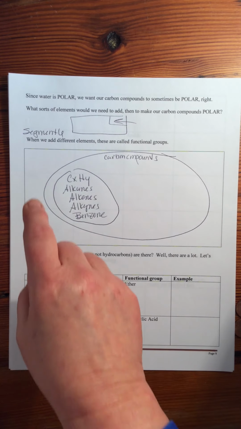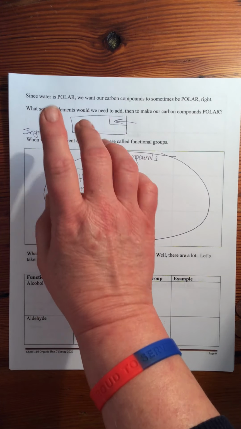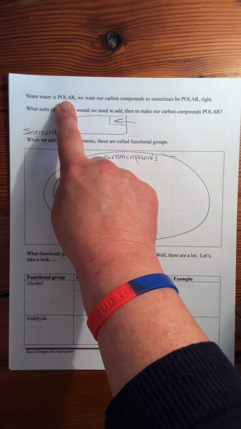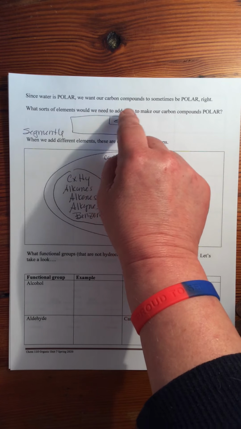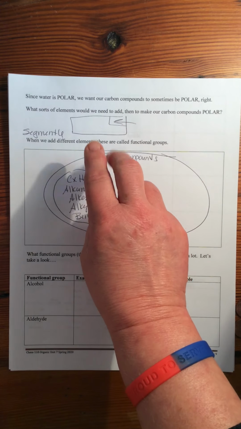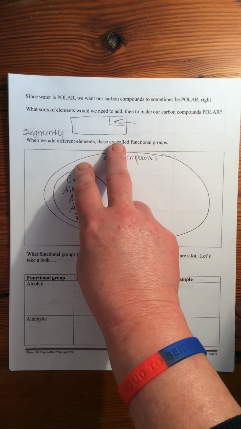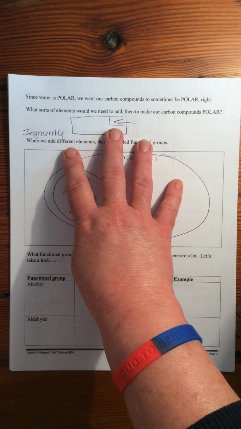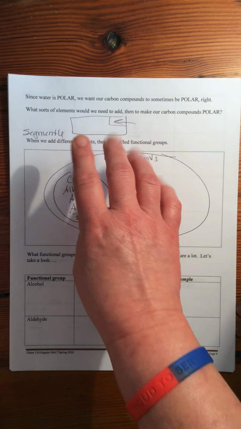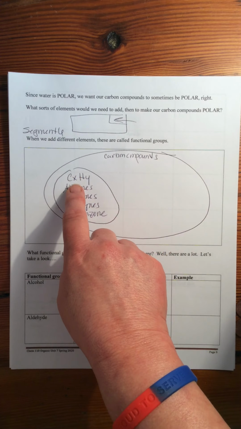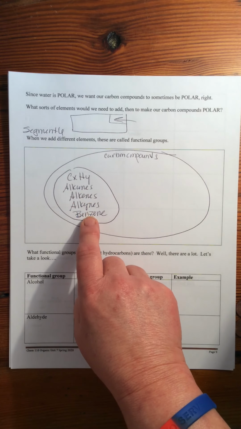Okay, so what we said in the last segment is that in order to get our carbon compounds to mix with water, we have to add polarity. So that means we need these elements on the upper right-hand corner of the periodic table, typically oxygen, nitrogen, sulfur, and to a lesser extent, halogens, yes, but they are problematic. So to make this visual, we have our carbon compounds, and we named our alkanes, alkenes, alkynes, and benzene.